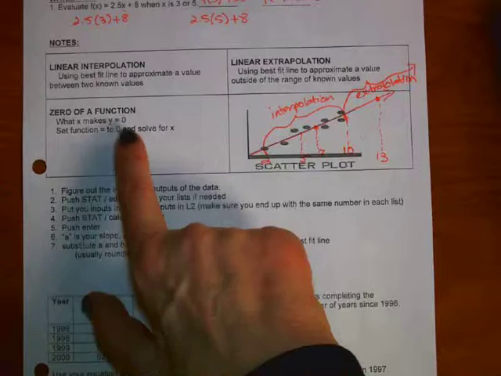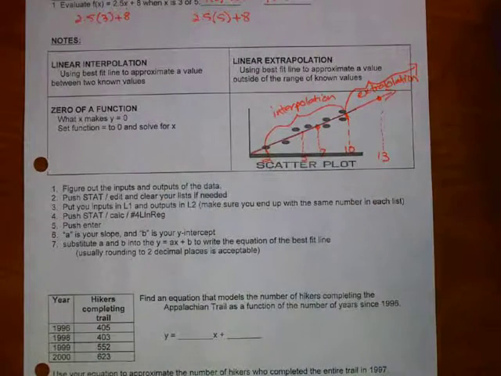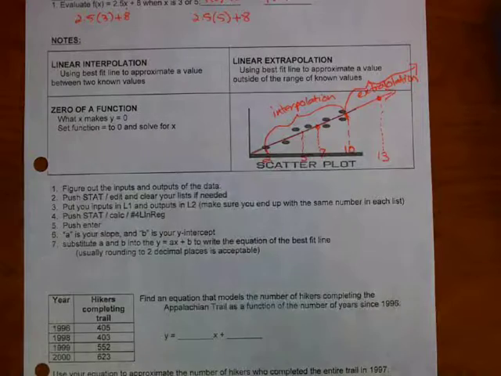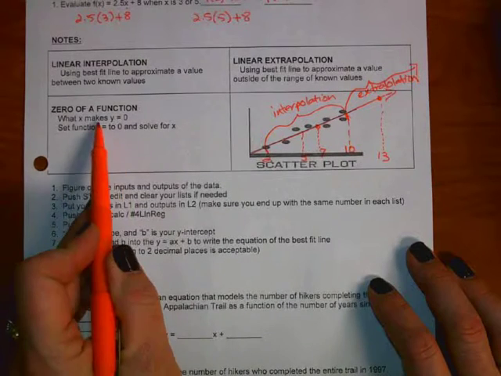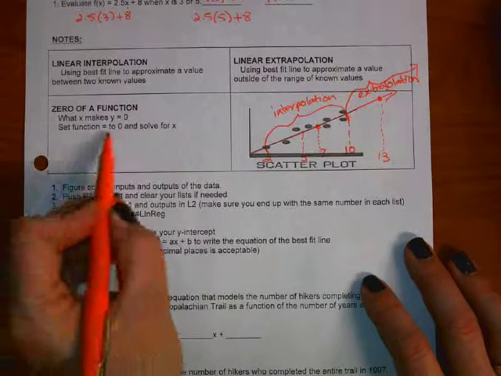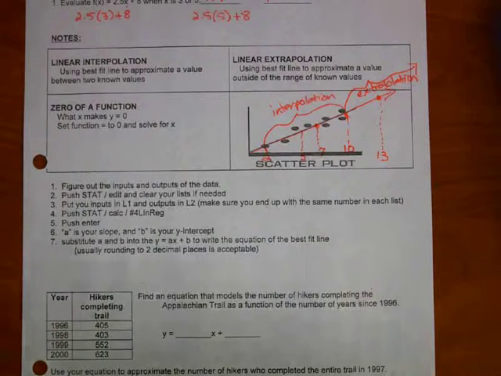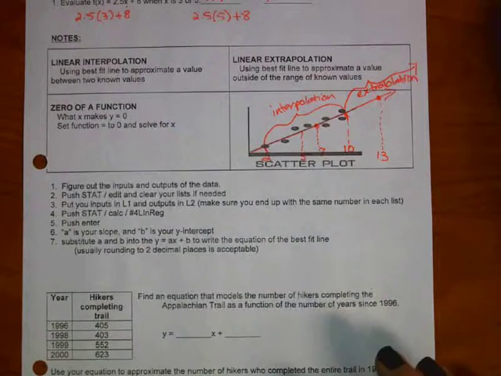All right, the other thing we're going to do is the zero of a function. It doesn't have anything really to do with linear and or interpolation, extrapolation, a little bit. All it is is what x makes y 0. Okay? You set the function equal to 0 and solve for x. That's all you do. We're going to look at that. When your output gets to 0, what was your input at that point?